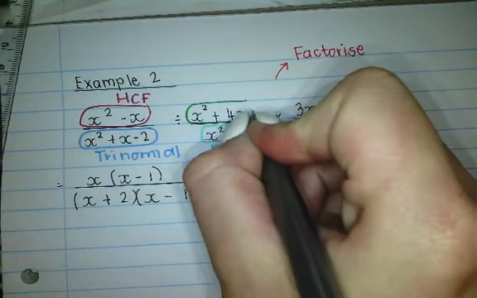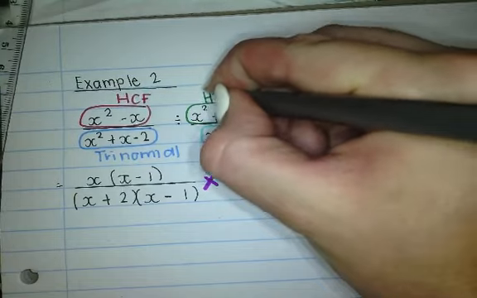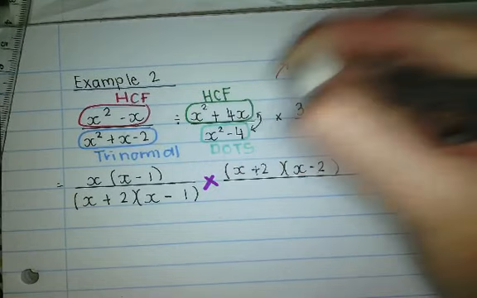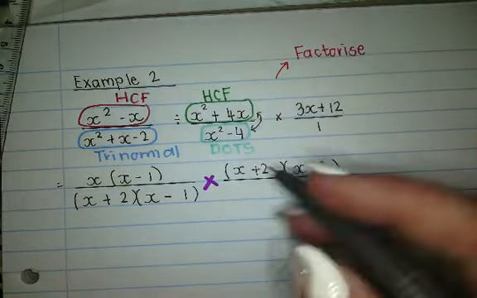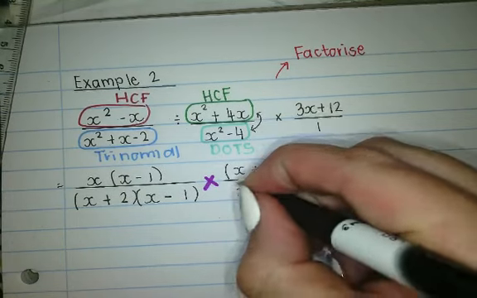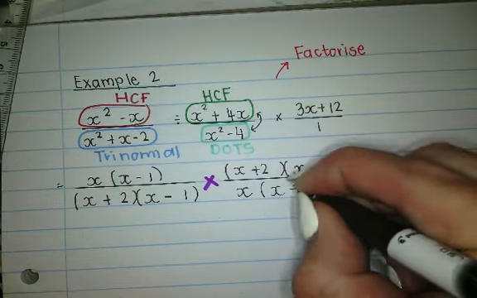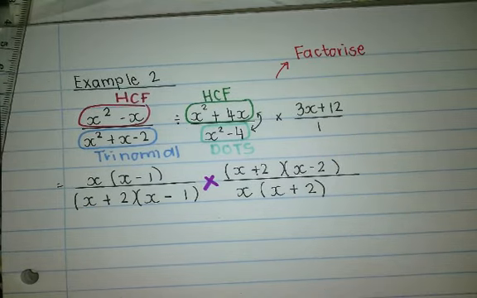This one on top, how do I factorize this one? There's an HCF, right? Okay, and we know now that this HCF is going to go down to the bottom, so we're going to write it here. Okay? What is my HCF? X. What is left over? X plus 2.